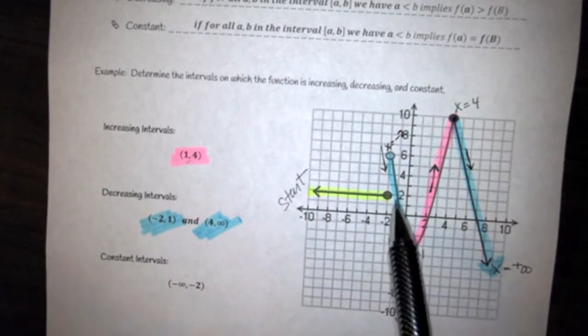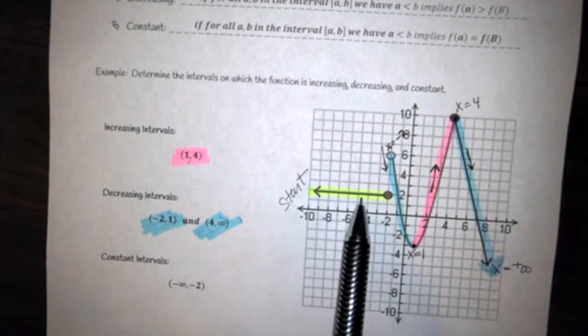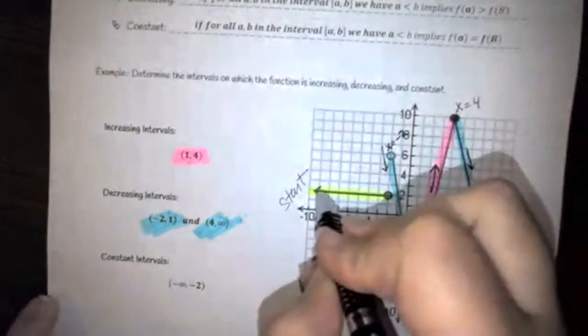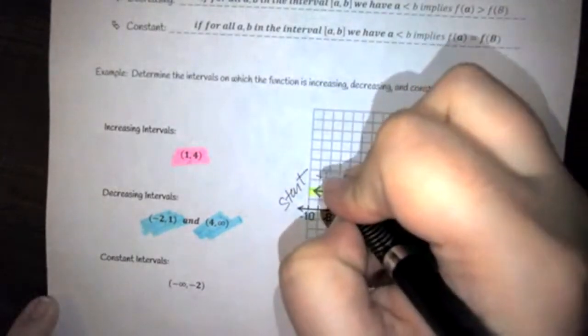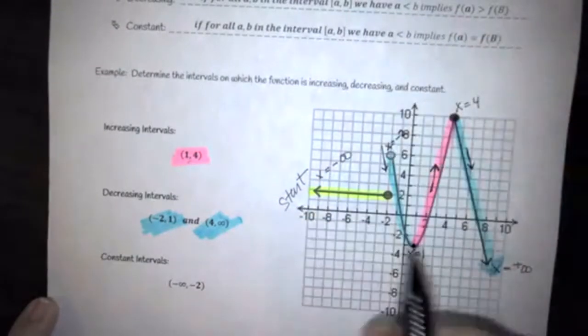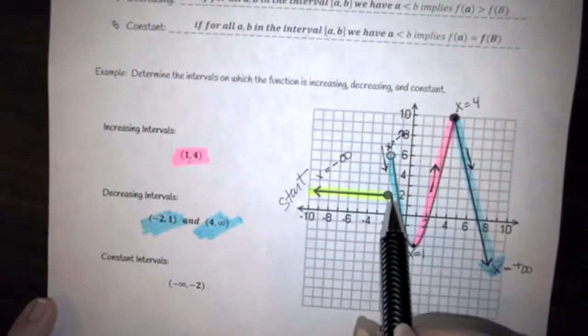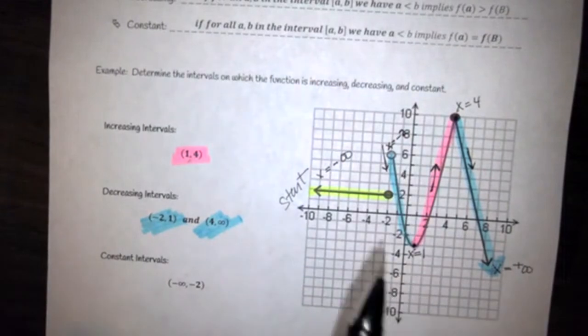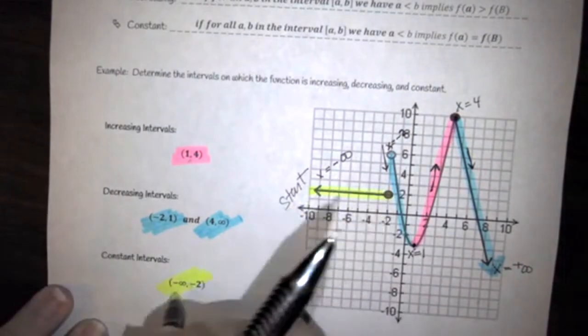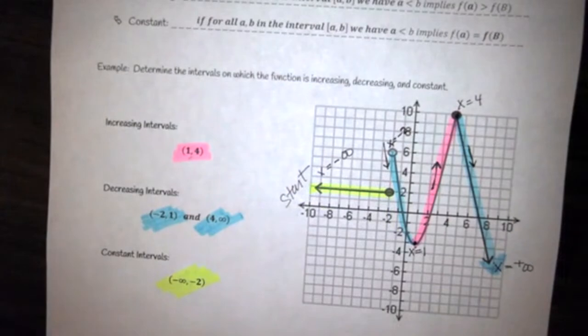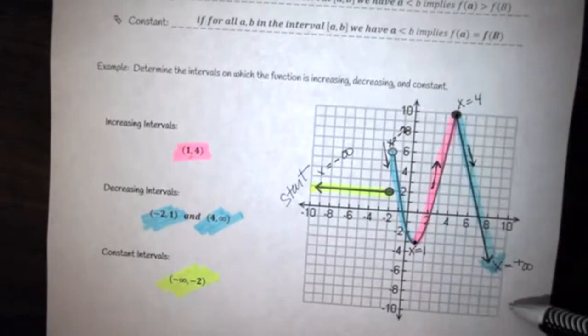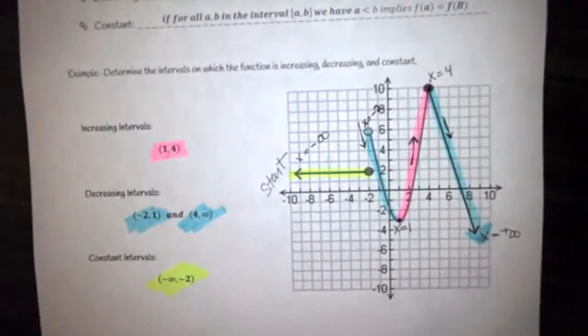Now we have to look at the last piece, and notice this last piece is a horizontal line. So notice my arrow right here is telling me that I'm starting at x equaling -infinity. And I'm going to travel along my x-axis till I get here at -2, thus making the interval from -infinity to -2 my constant interval. Okay, so you are going to be required to know how to label your graphs and identify where your intervals are increasing, decreasing, or constant.